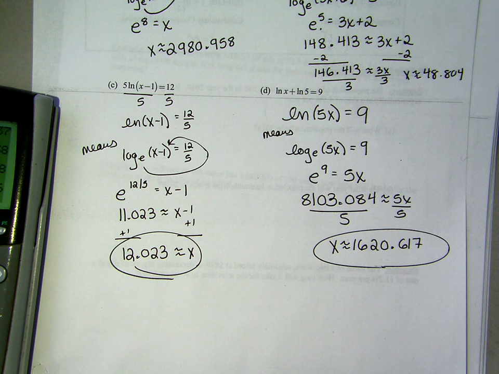That is all I really want to do with natural logs. If there is an e in the problem, you need natural logs to solve it. If there were natural logs in the problem, what do you need to solve it? e raised to the whatever thing we're dealing with over there.